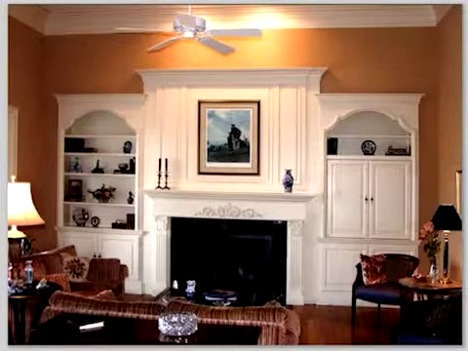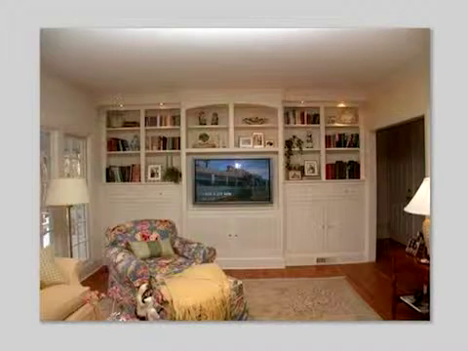Let's take a look today at thickening a wall. A classic way to create built-in opportunities in an existing house is to thicken a wall. Now, I need to contrast this with something we discussed earlier, which is fill the wall.